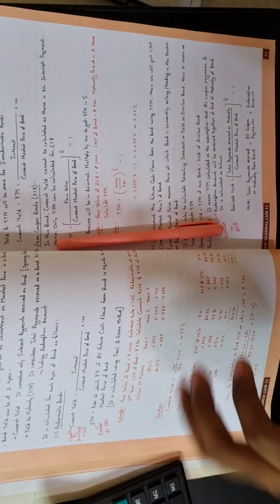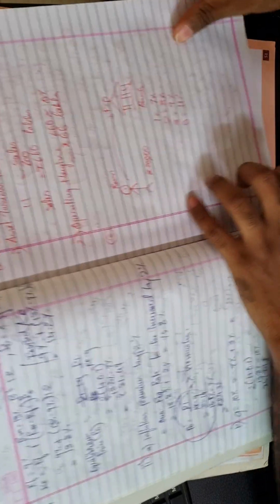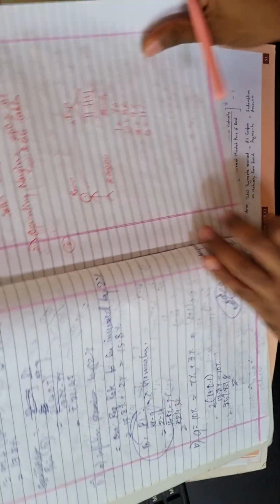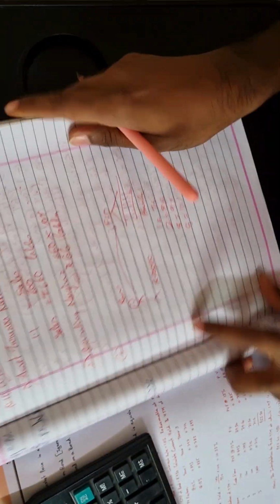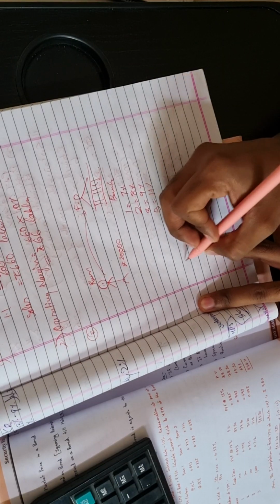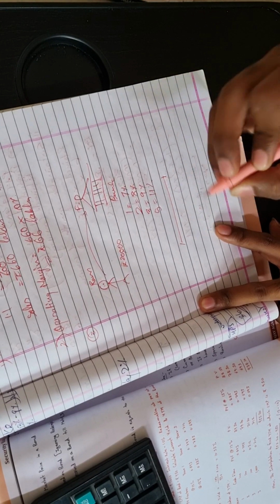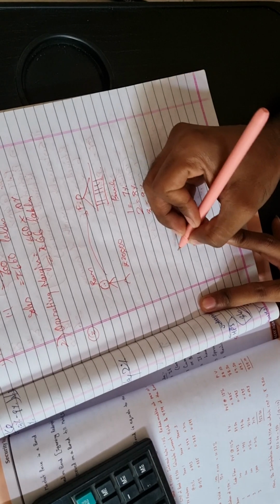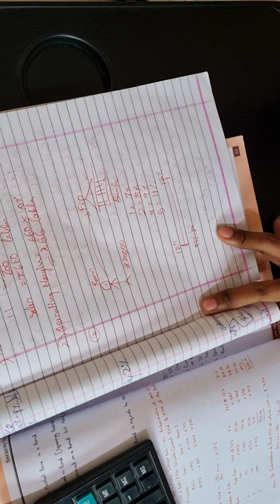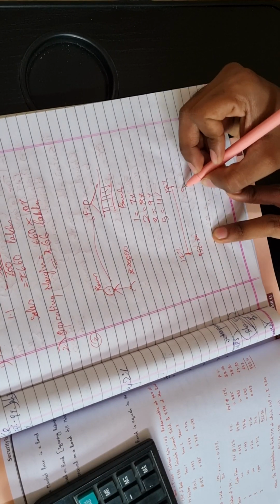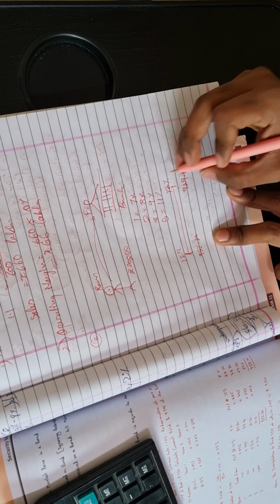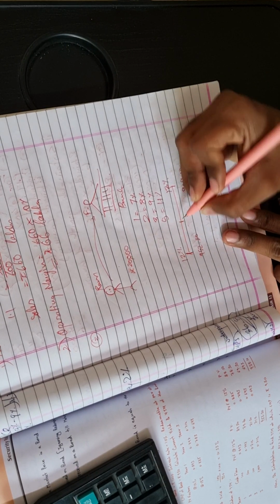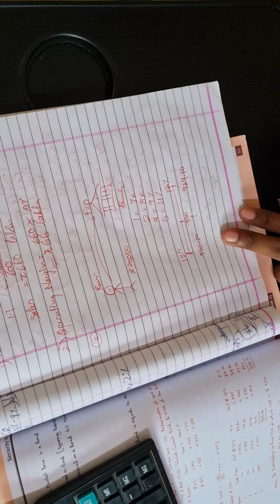Now interpolation. I have explained it last time also. So how will we do interpolation? See here, how much are we getting? The PV at the lower rate is 952.20 at 12%, and at 13% it is 929.10. How much do we want? We want 950.